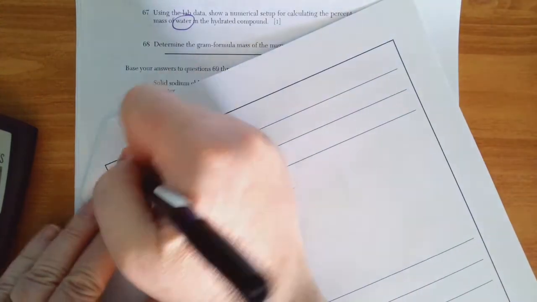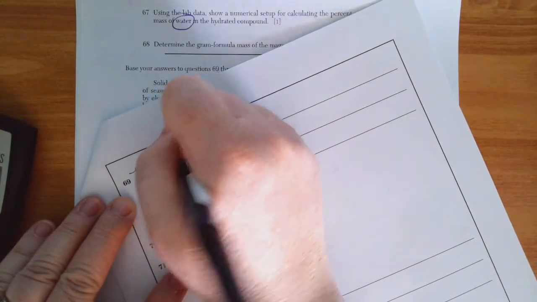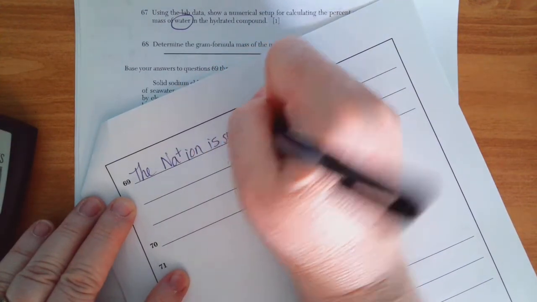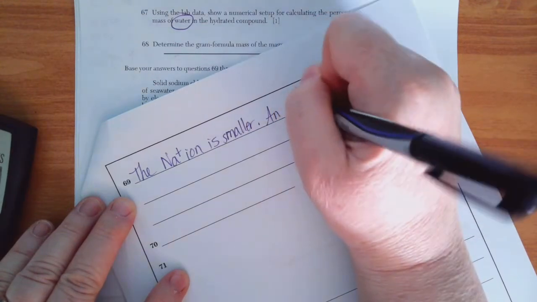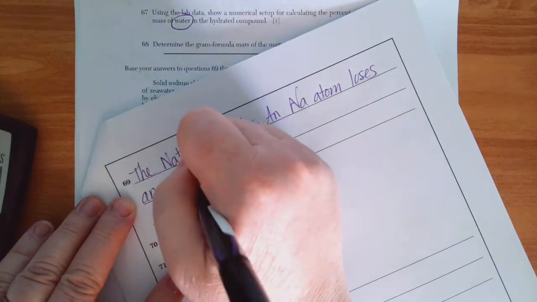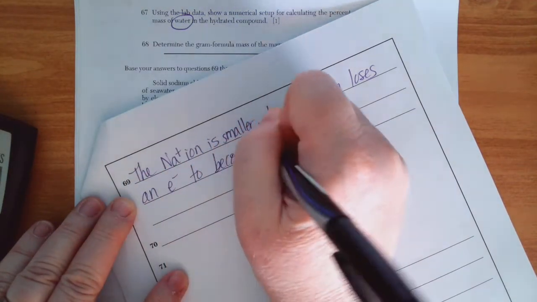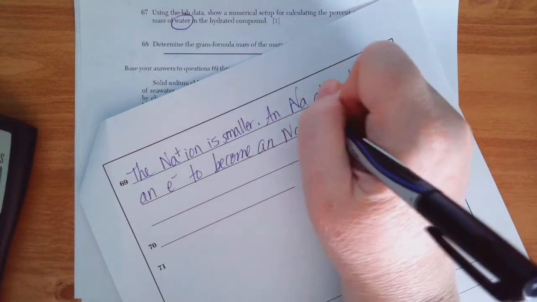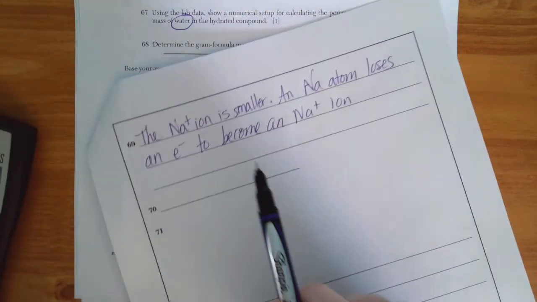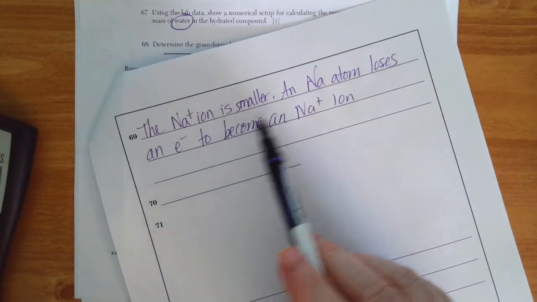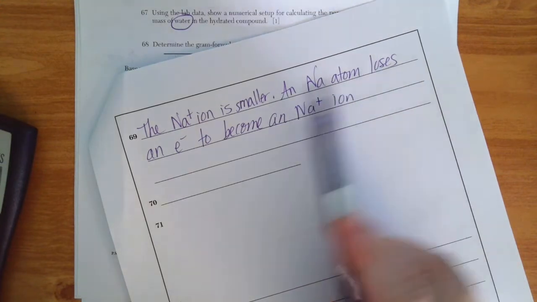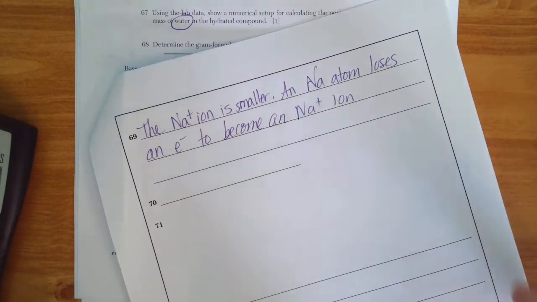Okay, so the Na plus ion is smaller, and the Na atom loses an electron to become an Na plus. Okay? What you have to be careful is don't ever say the Na plus ion loses an electron, because it doesn't. The atom loses the electron and becomes the ion in this case.